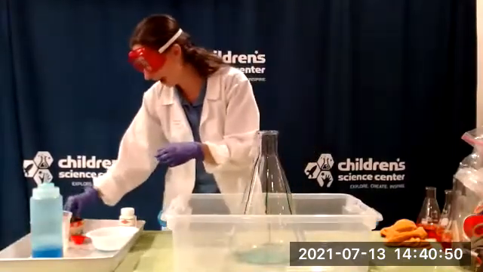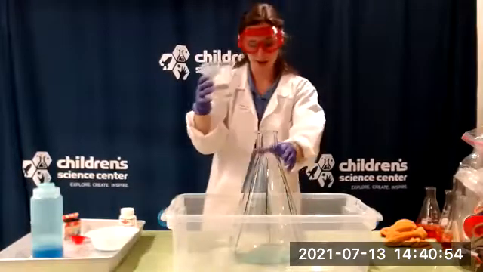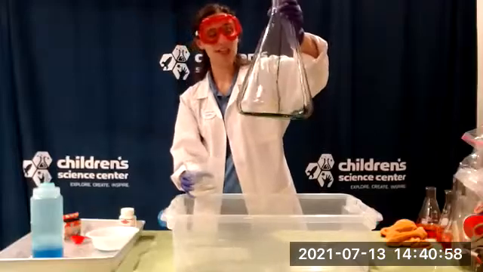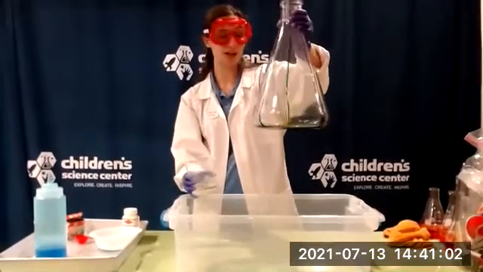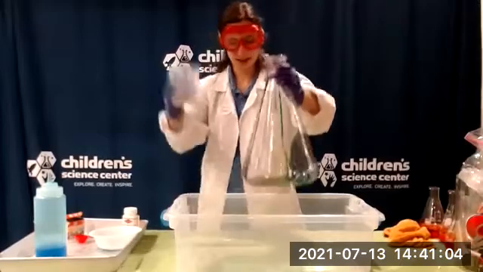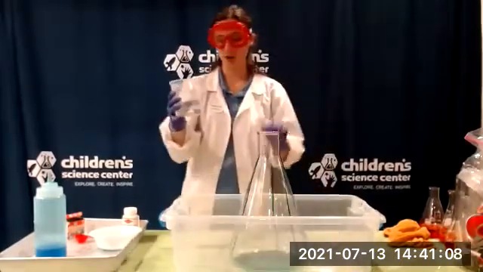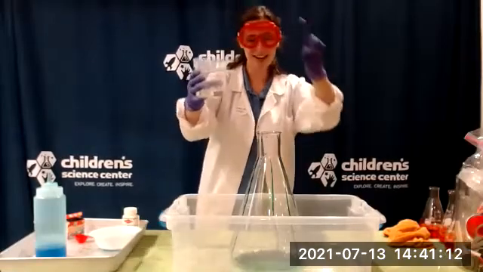And now we need to add our last part, that catalyst to make this go a lot faster. So right now we have our big, large container here with just our hydrogen peroxide, some soap to hopefully catch the bubbles, and our food coloring. Let's go ahead now and add in that catalyst. I want you all to count down with me. Ready? In 3, 2, 1, go.